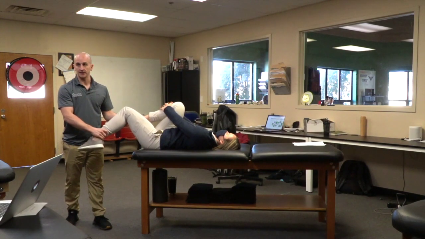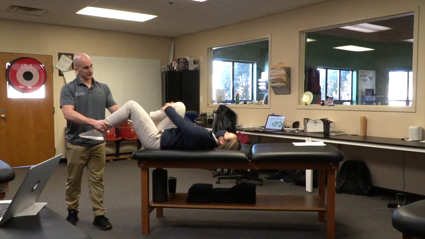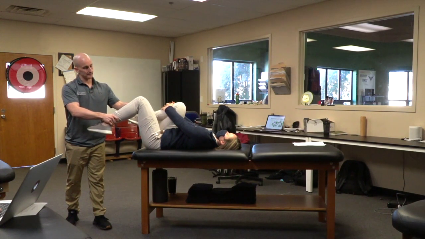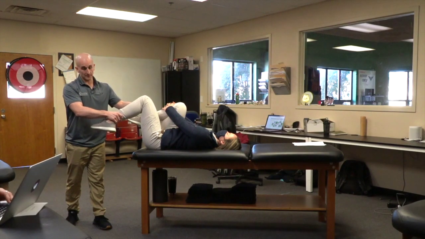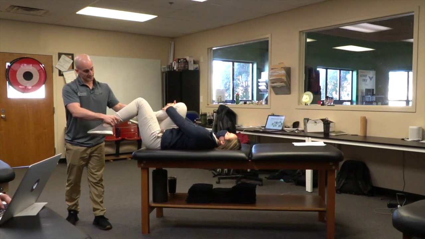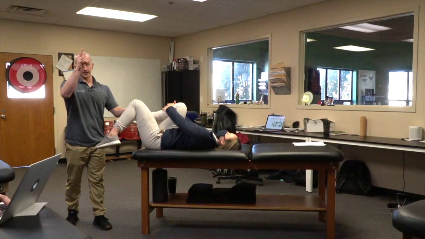And if somebody had clicking or catching or pain or felt like it kind of caught them a little bit, the theory being that as you move someone from that flexed position and you come down, the inside of the joint might be rubbing against the anterior medial part of the SLAP lesion that might be a labral tear or something like that.